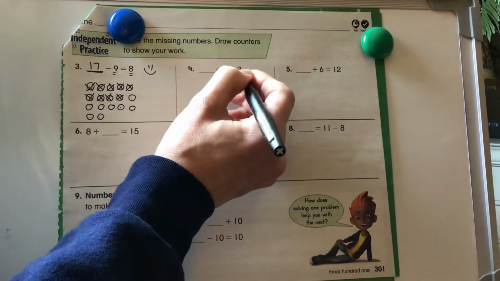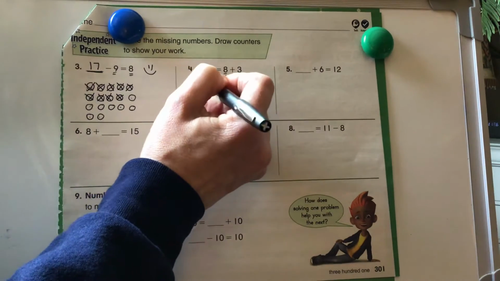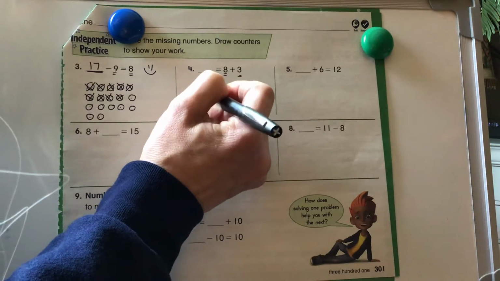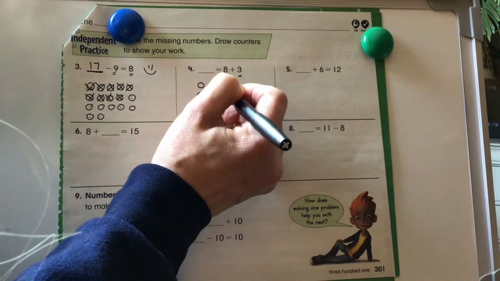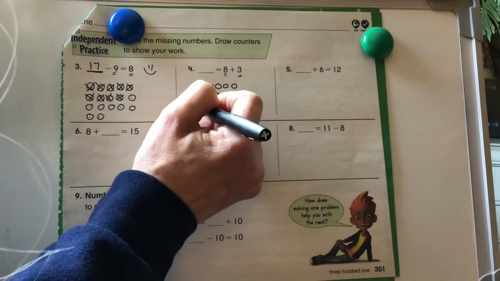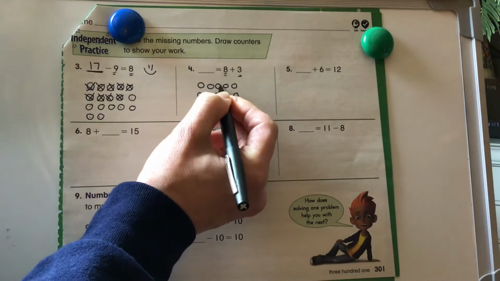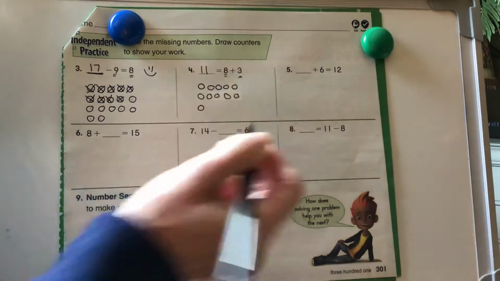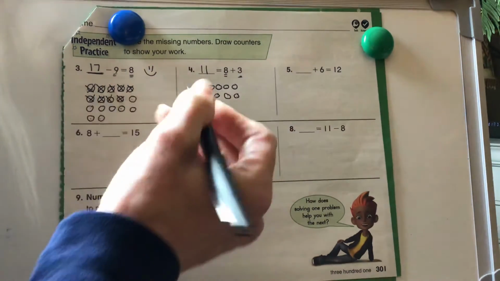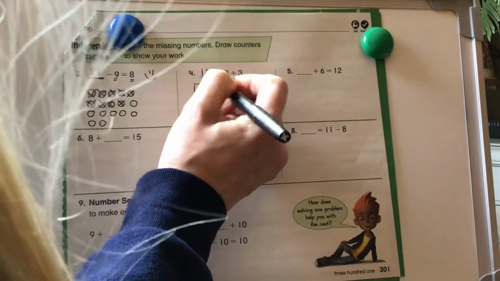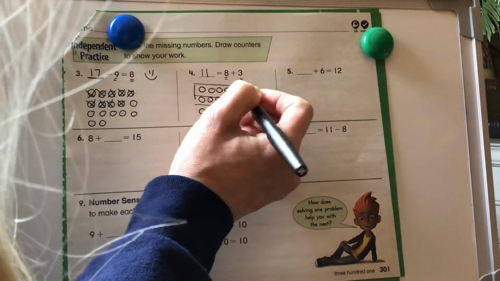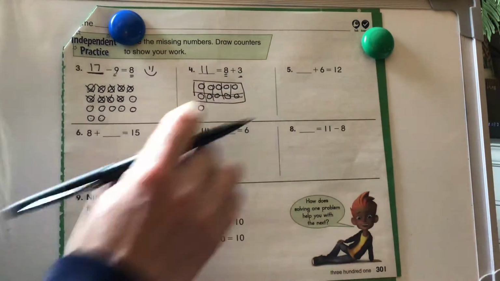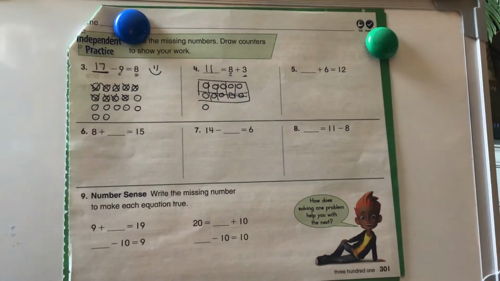Something equals 8 plus 3. So let's do our 8 plus 3. 1, 2, 3, 4, 5, 6, 7, 8, plus 3 more. 1, 2, 3. So 1, 2, 3, 4, 5, 6, 7, 8, 9, 10, 11 is going to be our total. Now you might notice that I'm kind of doing it like how we do 10 frames. Oops, I kind of went through the middle there. But they're kind of like 10 frames. I'm trying to put them in rows of 5 so that it's easier for me to go through and count them.